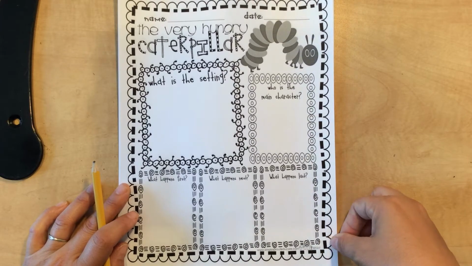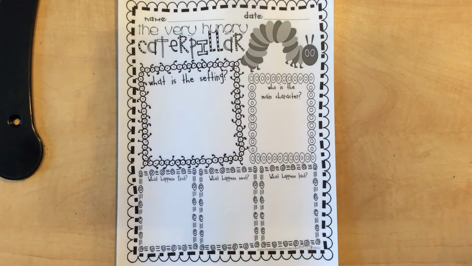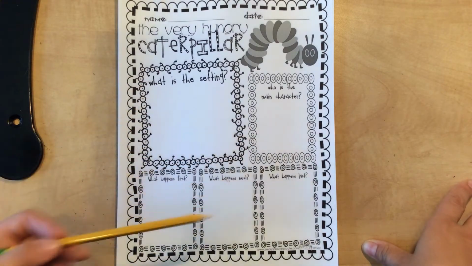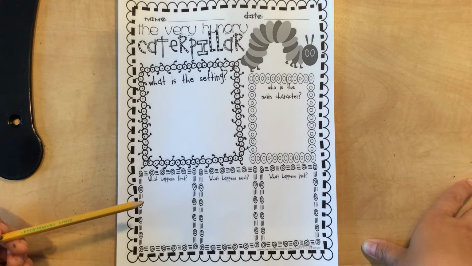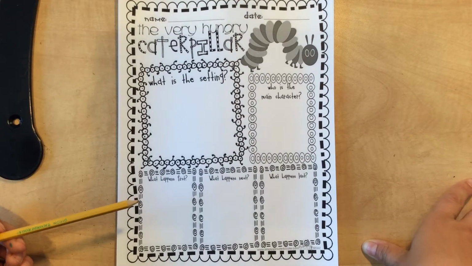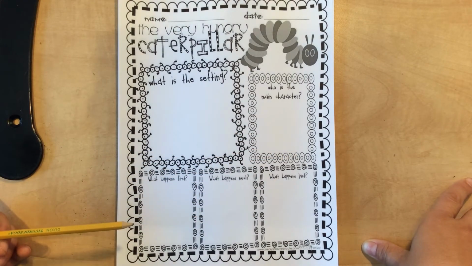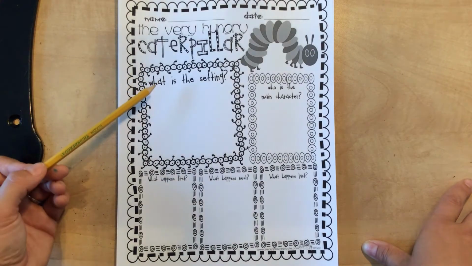Okay, when you get a little bit older in second grade, you will actually use a story map to help write something called a retelling of a story. And so it's a great pre-writing skill. Okay, so here's the first question.